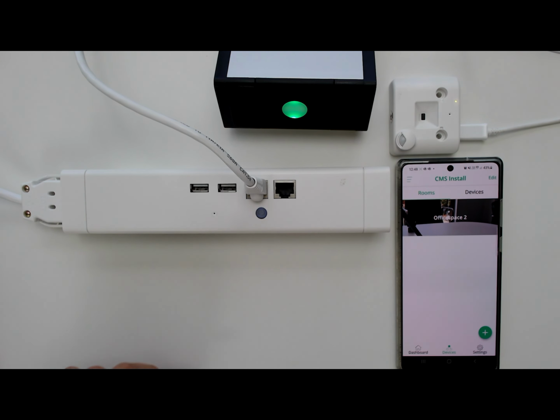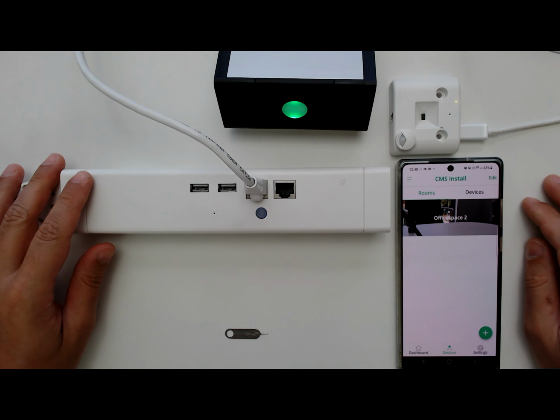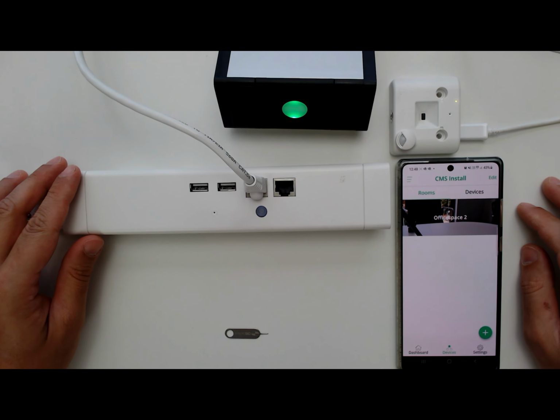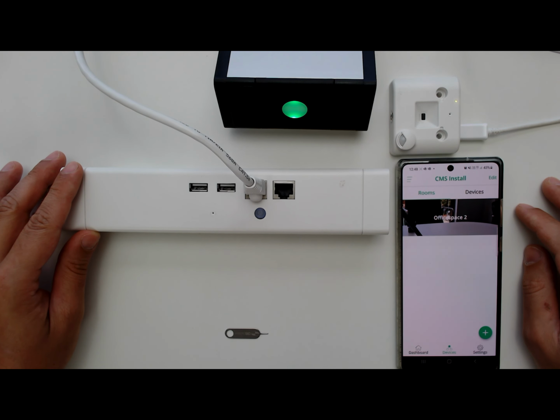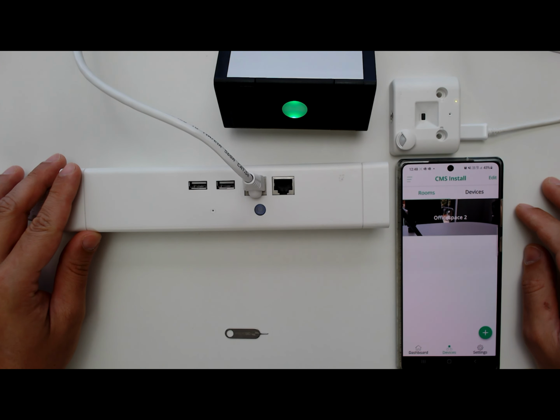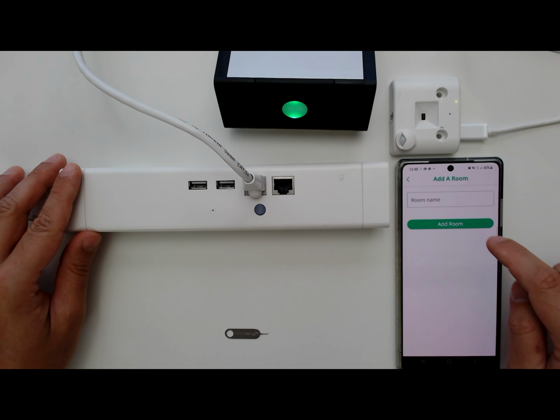In this session, we'll be showing how to create a new room, how to move devices from one room to another room if you've paired them in a specific room and made a mistake and wanted to move them to another room. We'll also see how to rename a device and how to delete a device. So we'll start out with creating a new room.